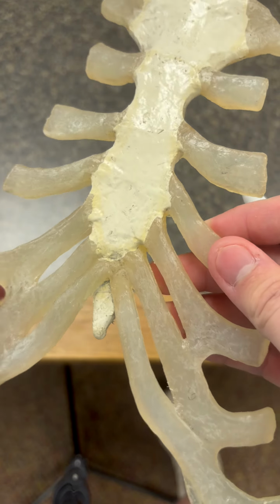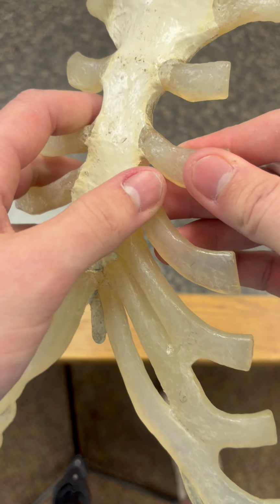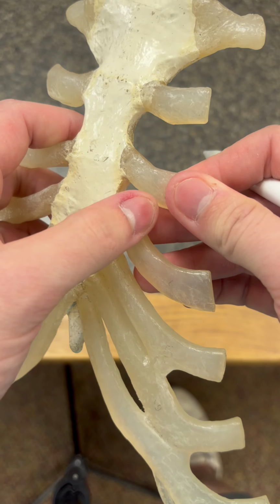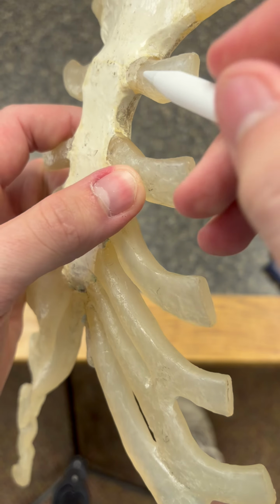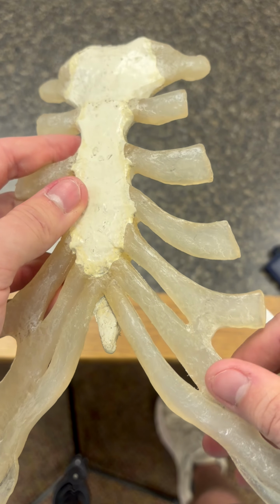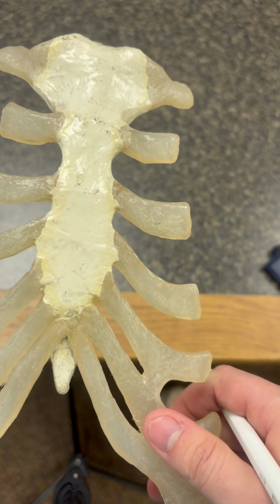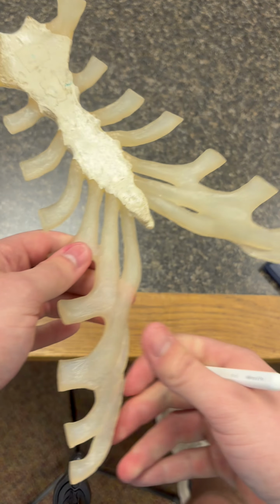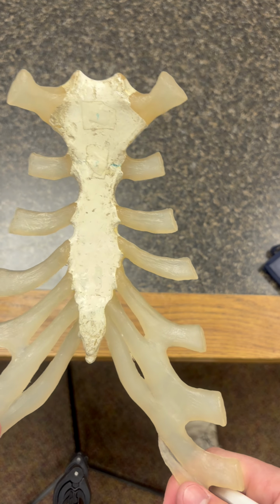I think I missed the costal notches. So see these things, these are costal. So these are where your ribs attach. So if this was in here, you would see notches all throughout here. And that's going to be your costal notch of the sternum. And that is everything that we had to go over.